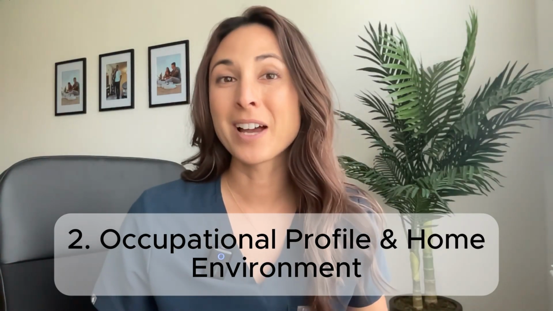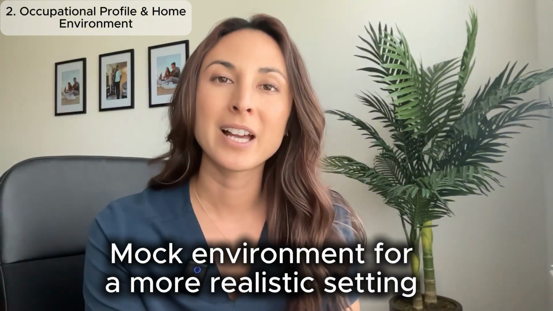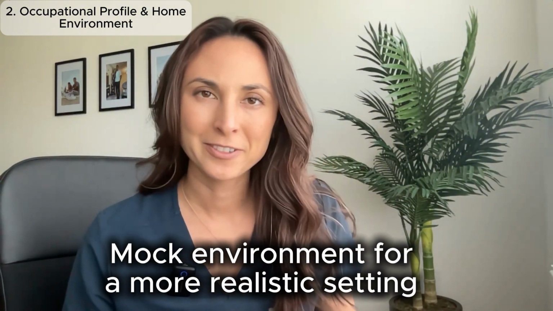Next, we dive into the evaluation and occupational profile. We already routinely assess home setup and support systems, so consider these environmental barriers to toileting early on. Setting up a mock environment in an ADL suite can help clients practice toileting tasks in a more realistic setting later in your plan of care. On to our motor function assessment. This tells us where the client is starting in their recovery journey.